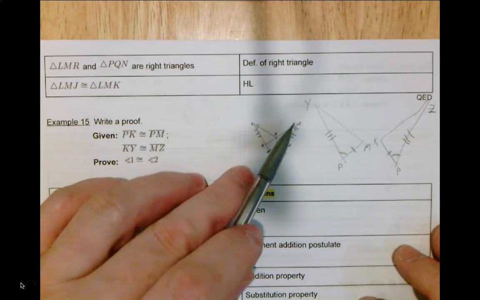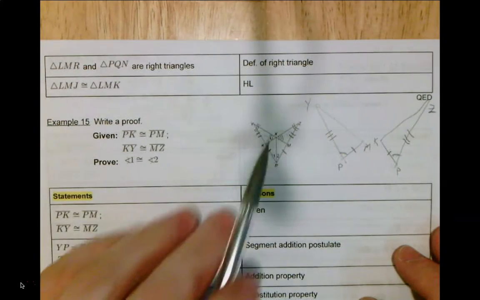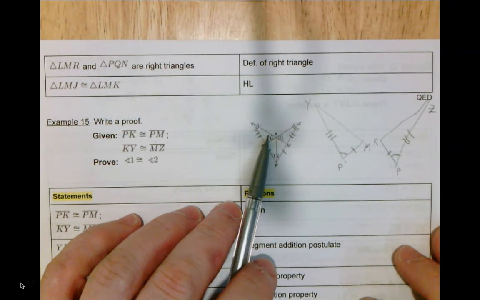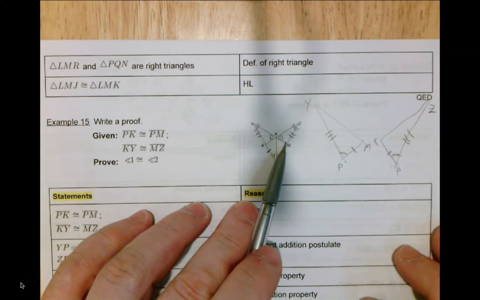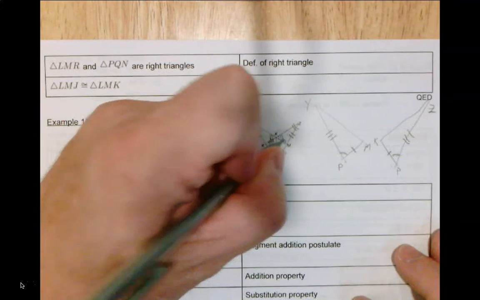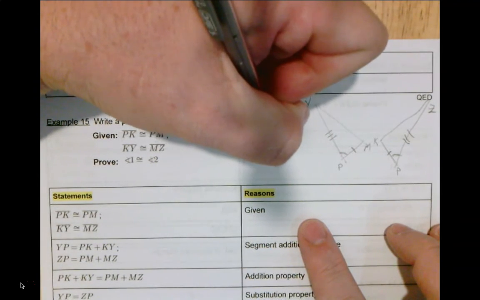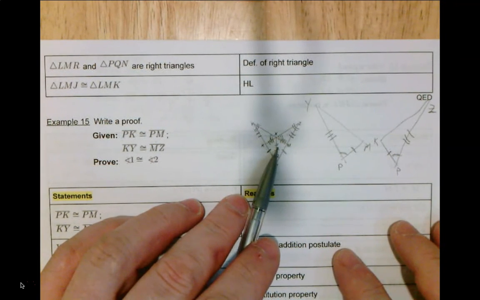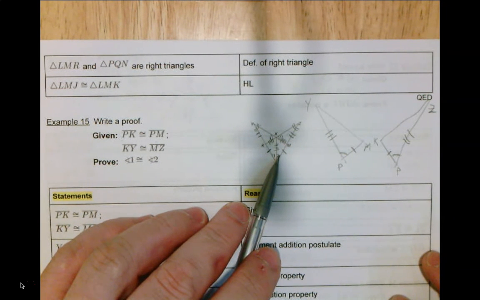Once we've got angle Y congruent to angle Z and our verticals, 1, 2, 3, 1, 2, 3, now we've got angle, angle, side, angle, angle, side. We've got these two triangles congruent by angle, angle, side. Once we've got these two triangles congruent, now I've got my XK and my XM. We're at 4 tick marks now. Fortunately, 1, 2, 3, 4. 1, 2, 3, 4. And I'm going to go with 5 tick marks on XP. Can't go into itself. 1, 2, 3, 4, 5 tick marks, giving me side, side, side, side, side, side. And once we've got side, side, side, angle 1 is congruent to angle 2, CPCTC.